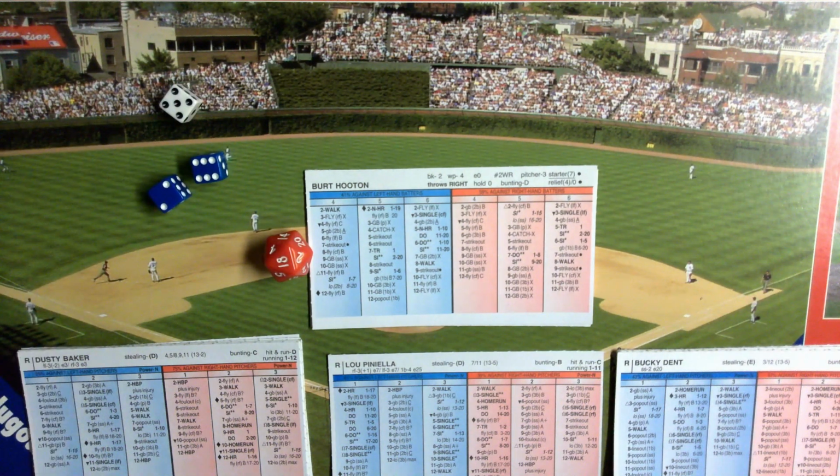It's an 18. That's a 13. That's a G1. And a 32 on the shortstop. 13 is going to be an error. That's an E1, so it's a G1, E1.